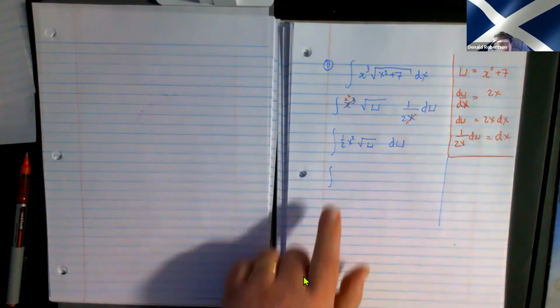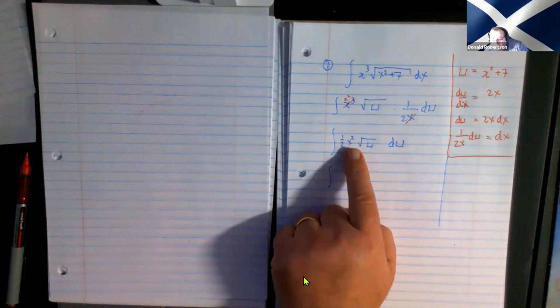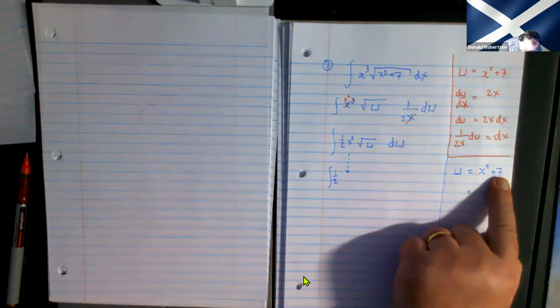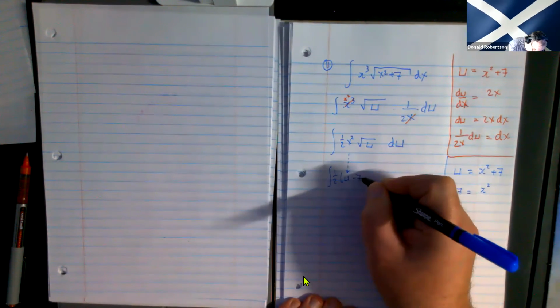Same problem. That's what makes this one of the three versions we've seen today. There's an x or an x squared or something like that left over, and we have to figure out how to turn that into u's. So you go back to your u sub and you use it to figure out what x squared is in terms of u. Actually, it's not that bad, is it? Isn't x squared just u minus 7? So this becomes u minus 7. This becomes u to the half.